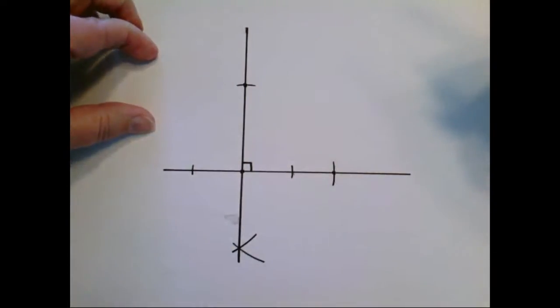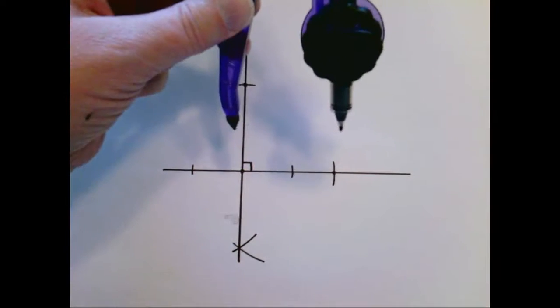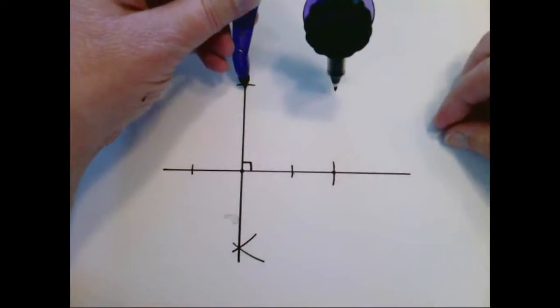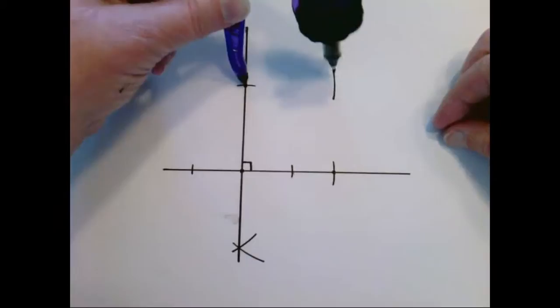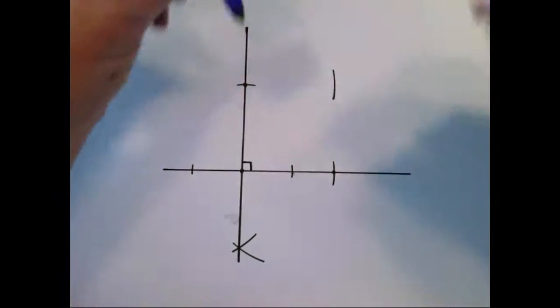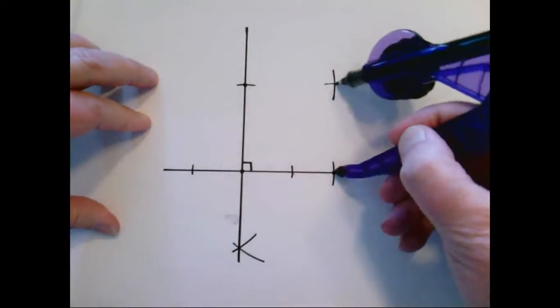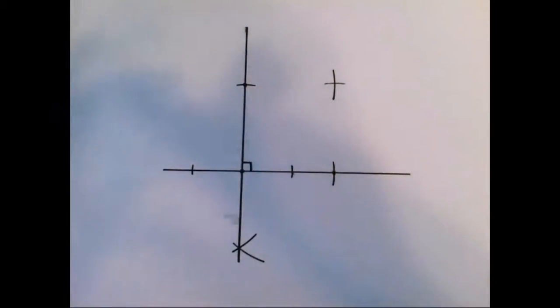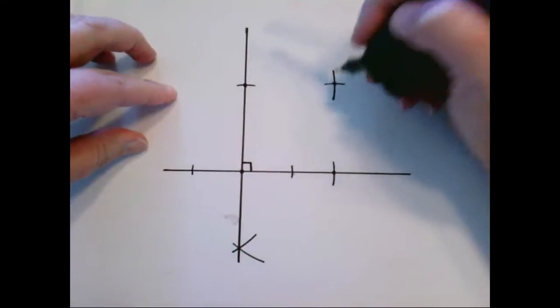There's one more vertex out here somewhere, and it is the same distance from these two vertices I just found. So I have not changed the setting on my compass. I'll make an arc from that upper vertex, and I'll make an arc from this right vertex. And where those two arcs intersect is the fourth vertex of my square.